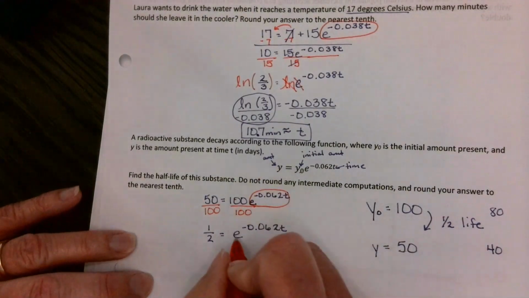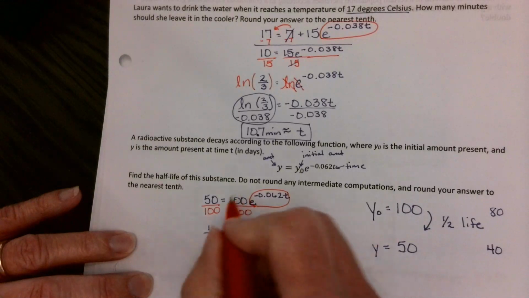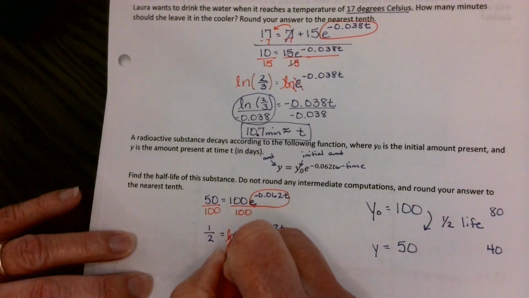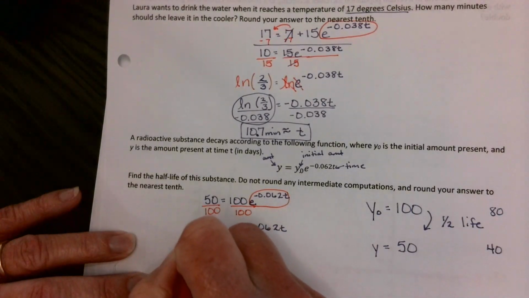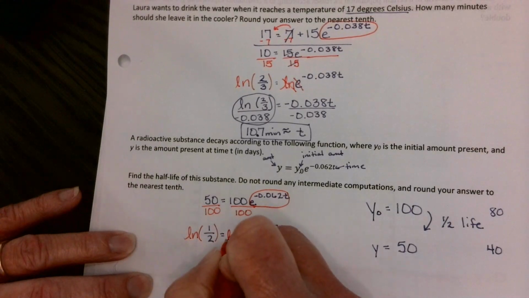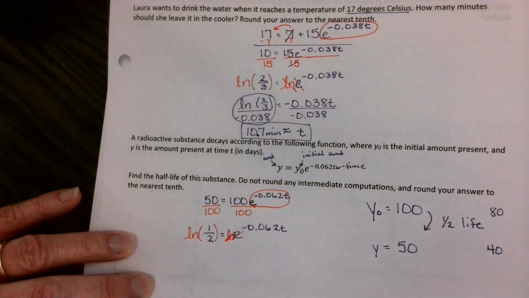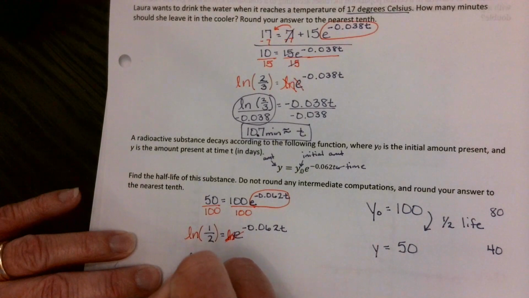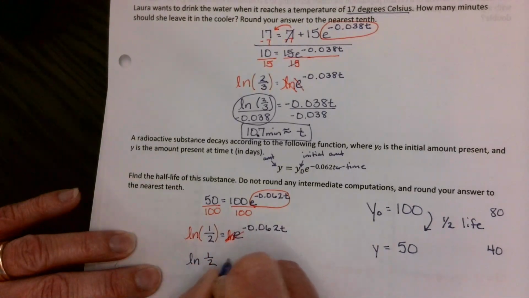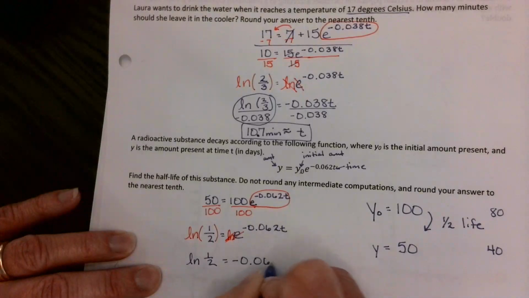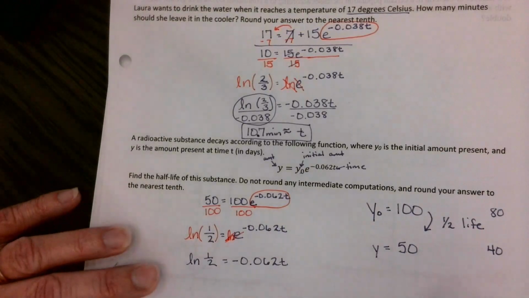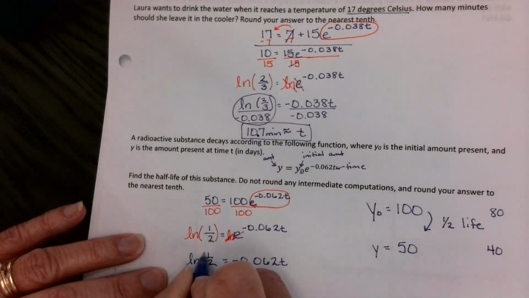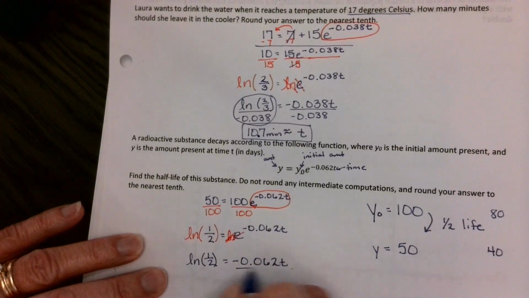Okay, seeing this as a base e, we need to free up our exponent. We're going to take the natural log of both sides. What happens is that cancels each other out. Over here we have the natural log of 1/2. Here it frees up our exponent. Now we've got to solve for t, so we're just going to divide by negative 0.062.